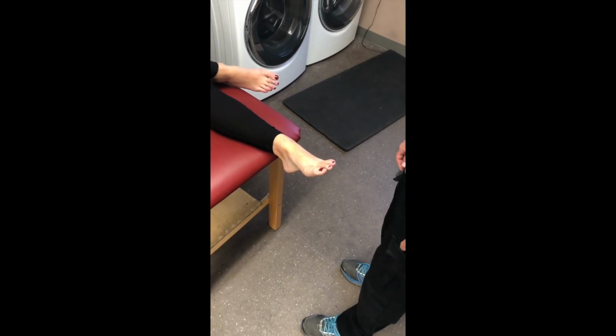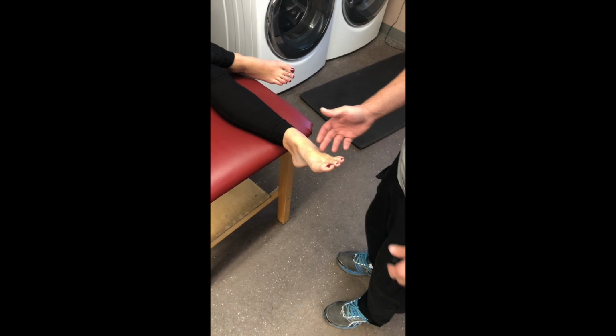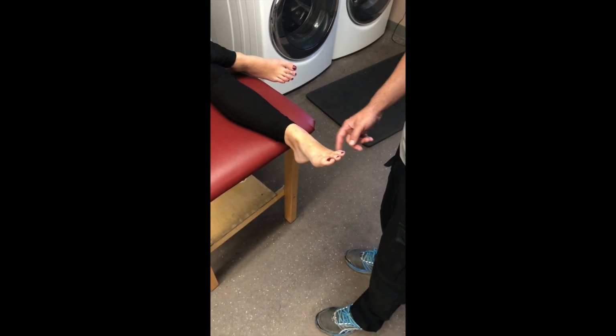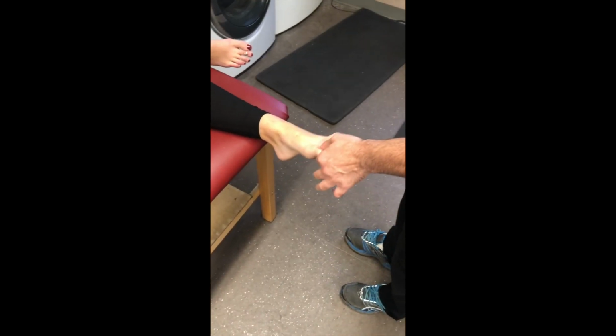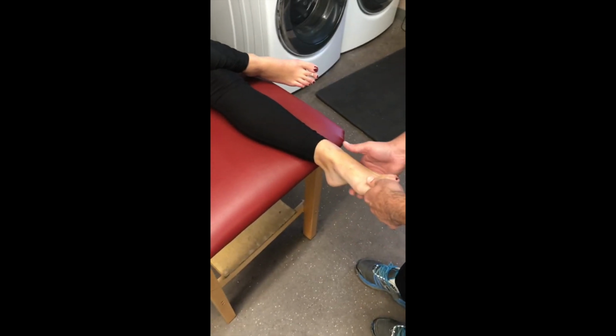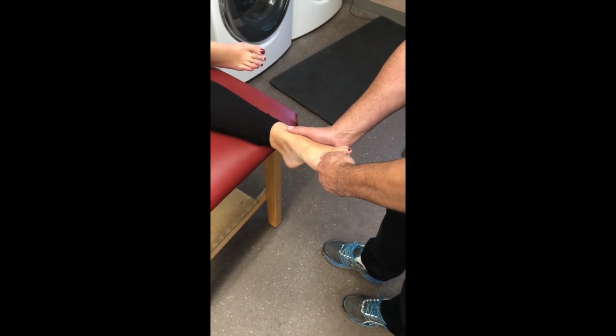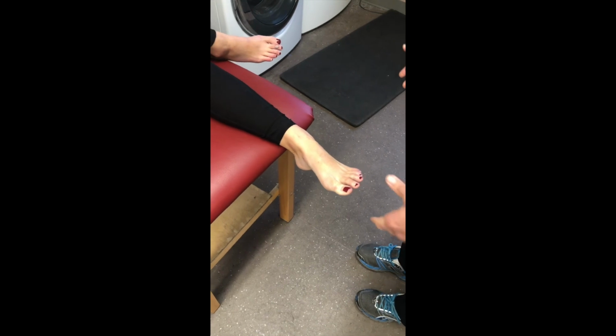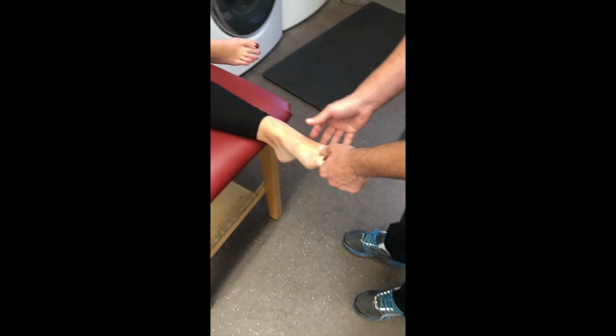Okay, now we're going to do the long bone compression test. This is looking for a fracture of the metatarsals in this area. What I'm going to do is I'm going to grab this little piggy here. He's going to go to the market by being pushed straight in like that. Oh my god, ow! That scared me. And that piggy is hurt.